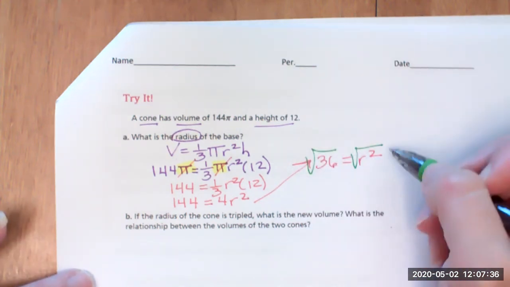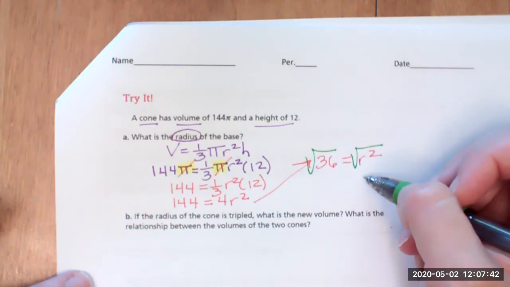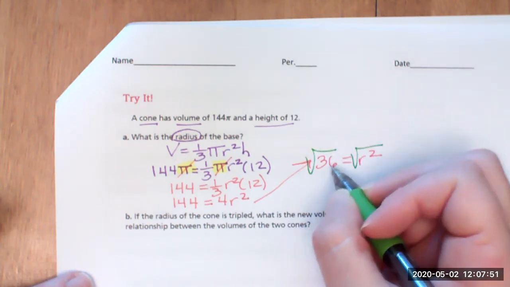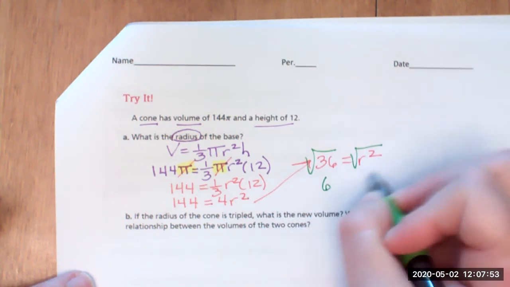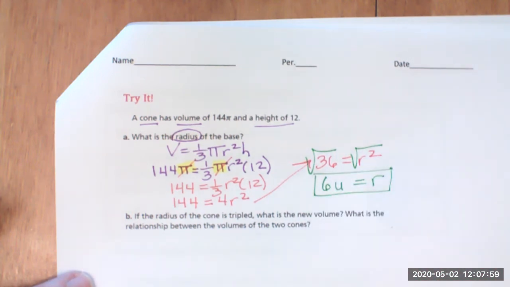And when you solve a quadratic equation, we take the square root, you're going to get a plus or minus in your answer. But I'm not going to take plus or minus here because I know that a length can't be negative, a radius can't be negative. So the square root of 36 that's positive is going to be 6. So I know that the radius is going to be 6 units.